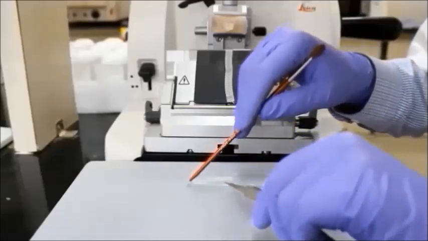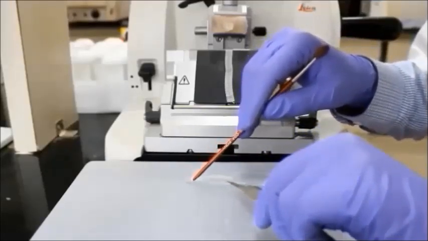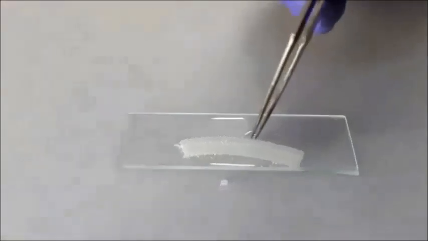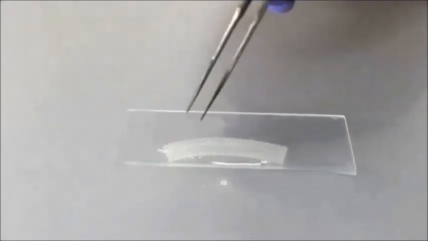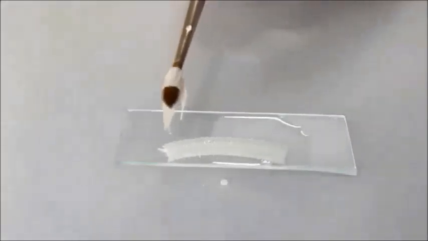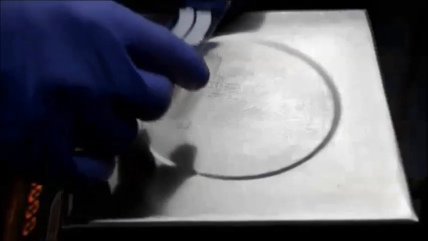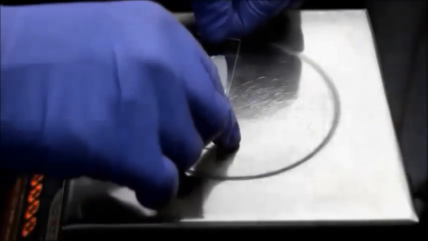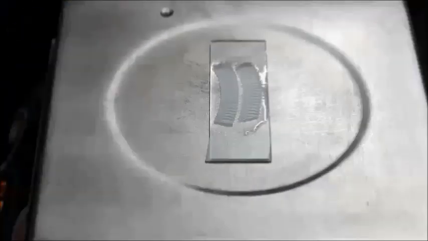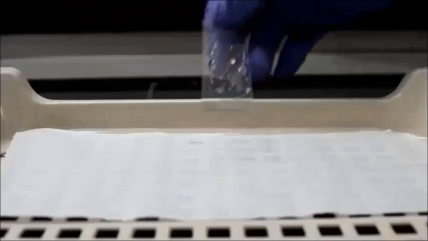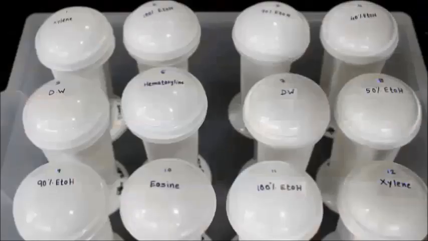Then the slide is flooded with distilled water and the sections are placed on the slide with the help of a brush and forceps. Afterwards, slides are kept on the heating mantle for a few minutes to remove wrinkles on the wax ribbon. After spreading, excess water is removed from the slide and the slide is kept for drying.